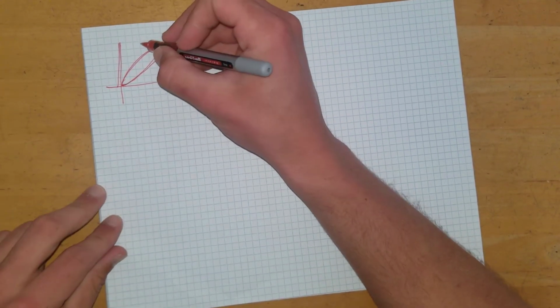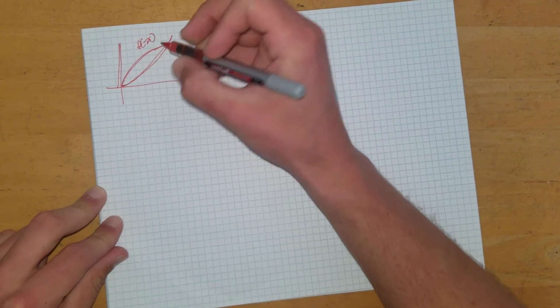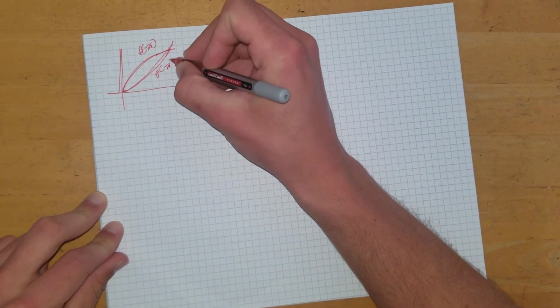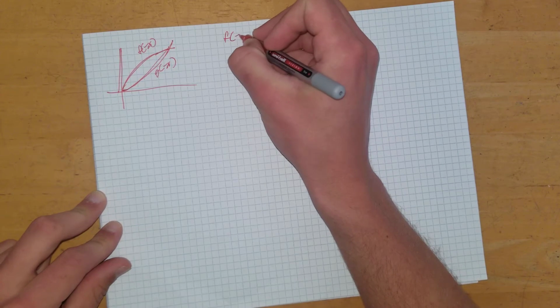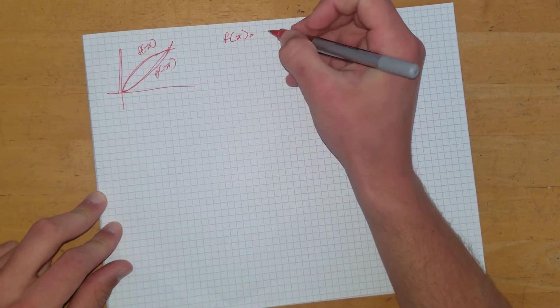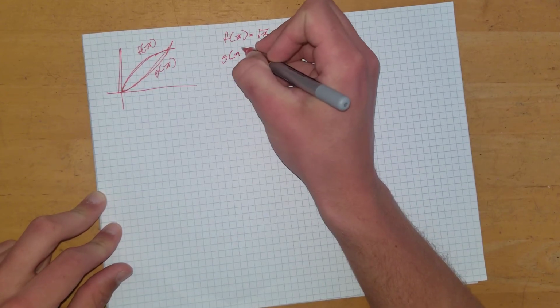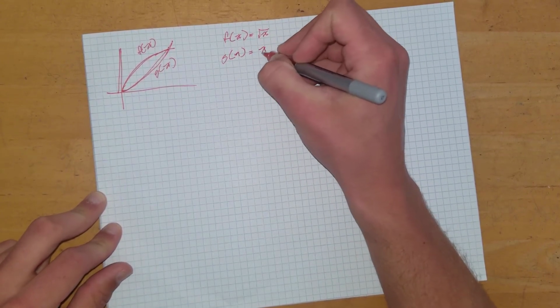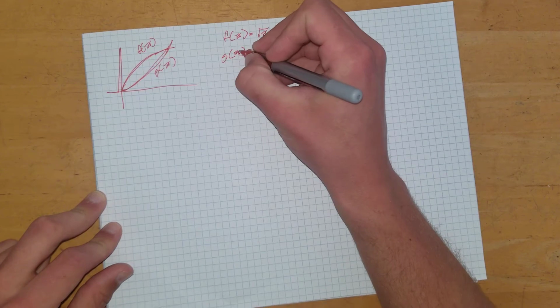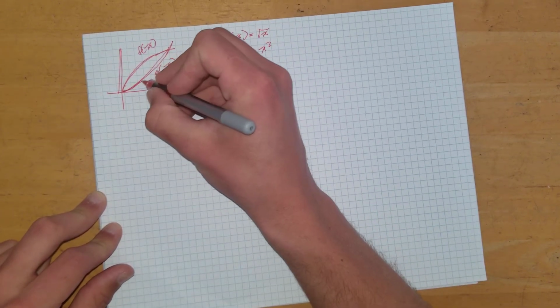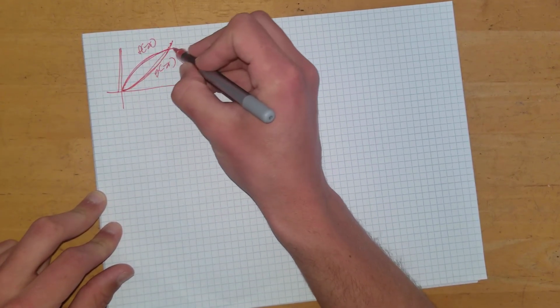This is going to be f of x, this is going to be g of x, where f of x equals square root of x, and g of x equals x squared. So this is x squared, this is square root of x.